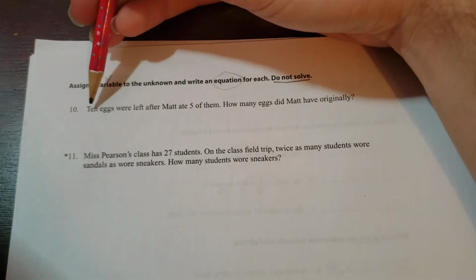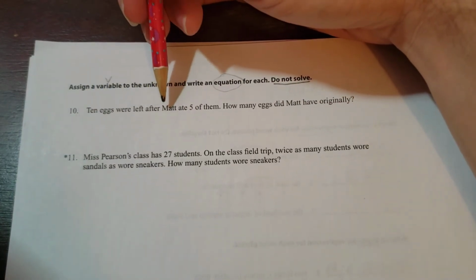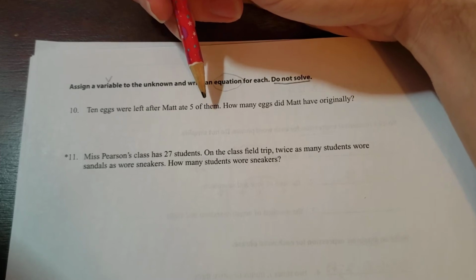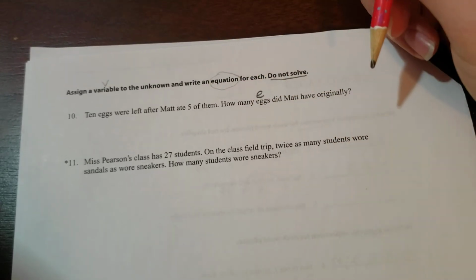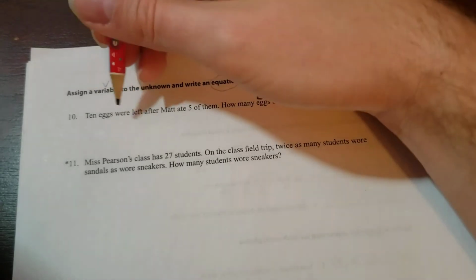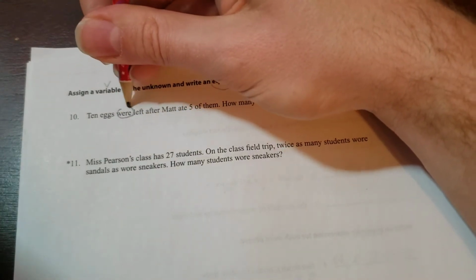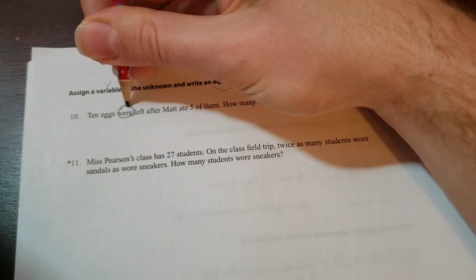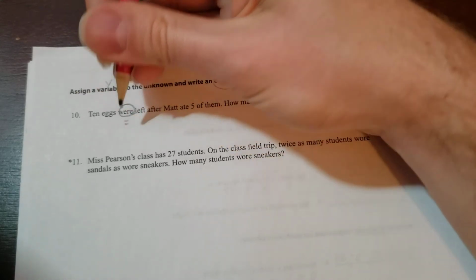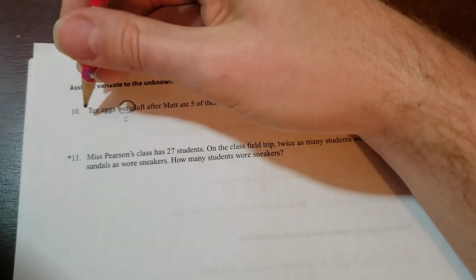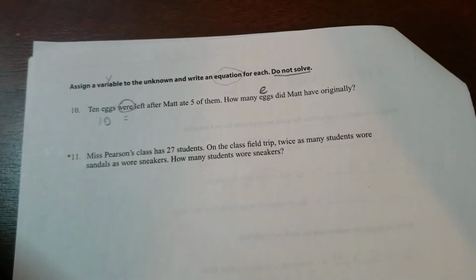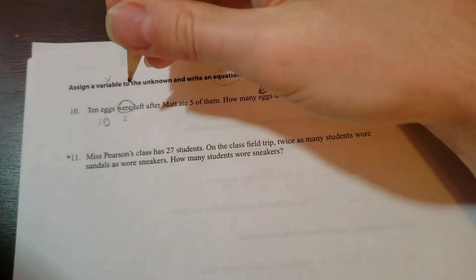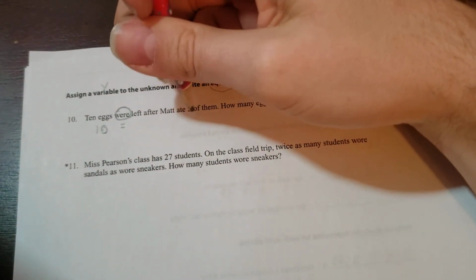So number 10. 10 eggs were left after Matt ate 5 of them. How many eggs did Matt have originally? So I'll probably use my variable of e. Okay, so I've assigned my variable. So remember, in our notes today, where is our equal sign. Everything to the left, so I've got 10 equals Matt ate 5 of them.